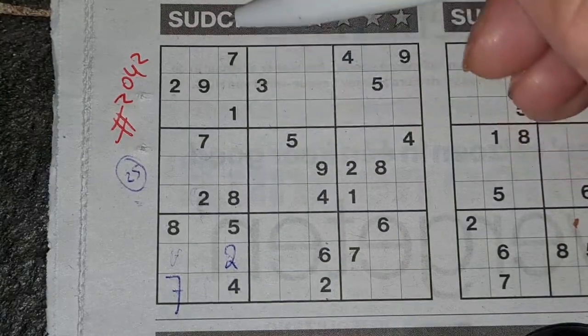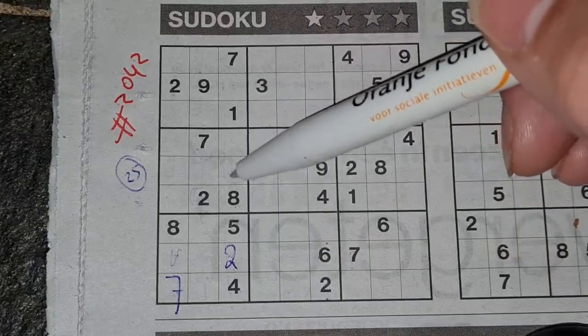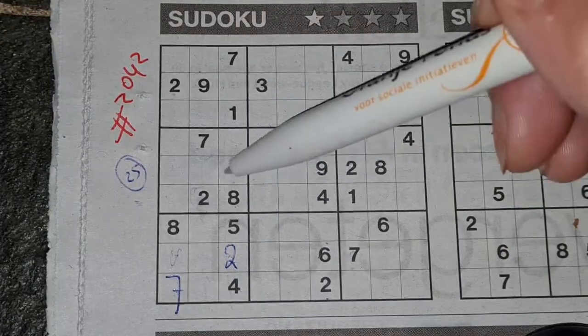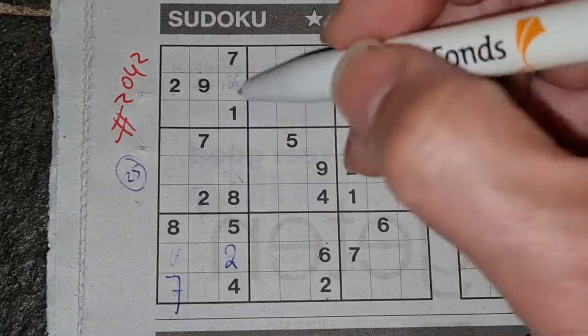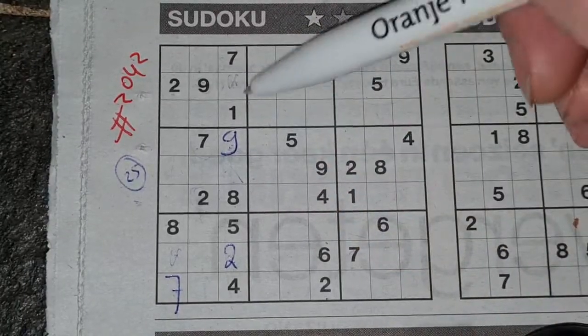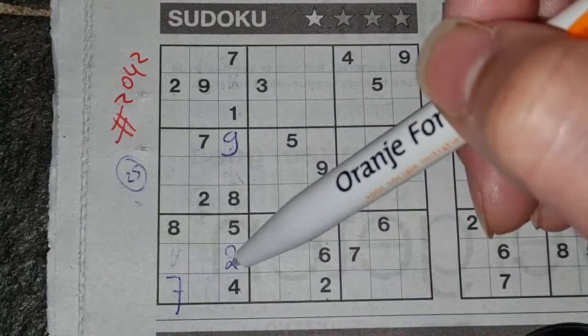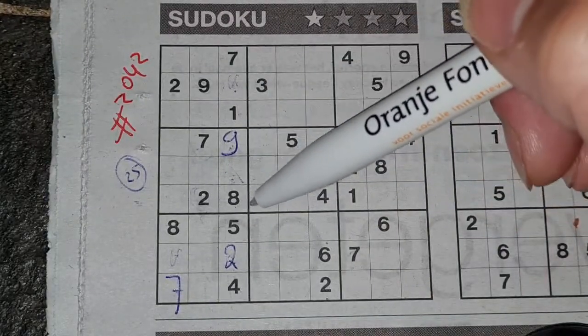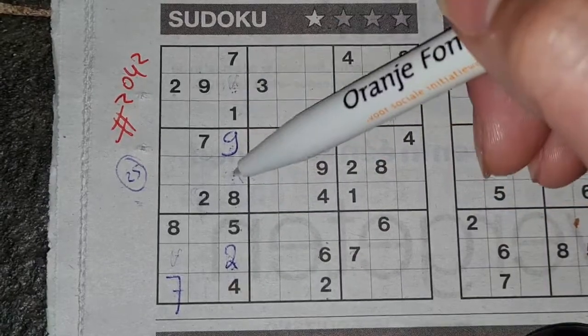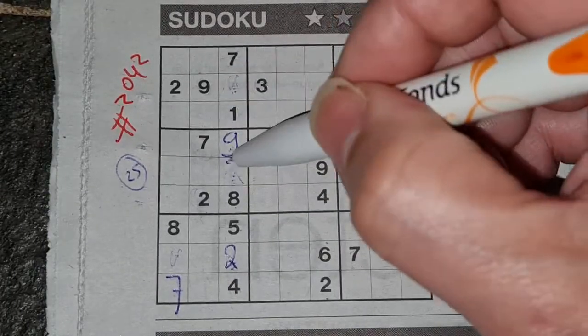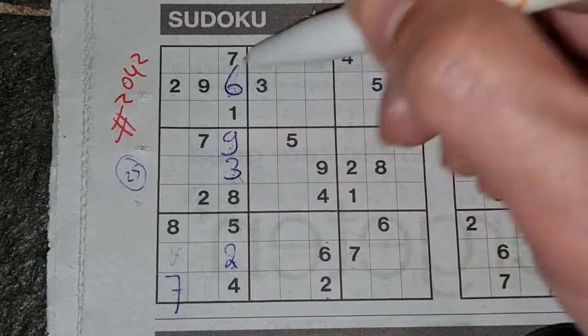3 missing numbers now in the third column. One of the missing numbers is 9. We see here a 9, so no 9 there. Here a 9, no 9 there. The only place for a 9 should be here. 1, 2, the 3 is missing. 5, 4, 5, and the 6 is missing. 3 and the 6: we see here a 3, no 3 there. The 3 should be here, and the 6 goes there.